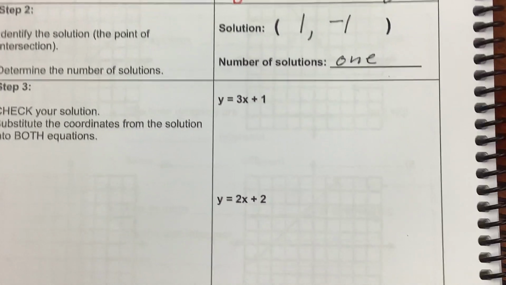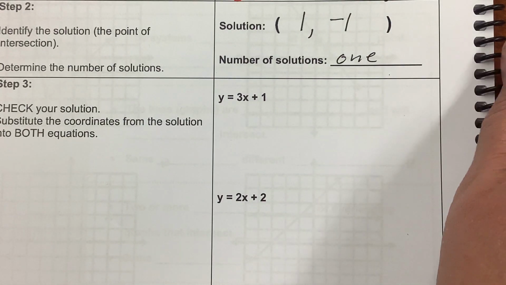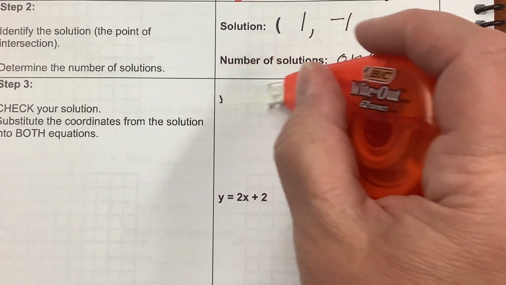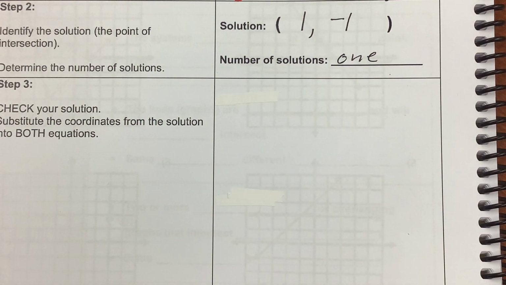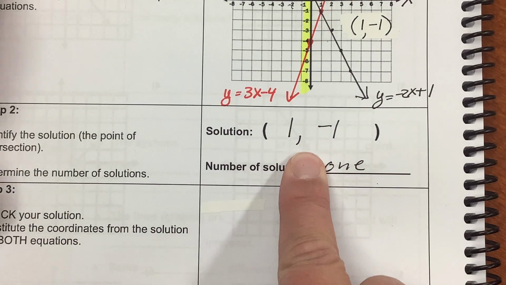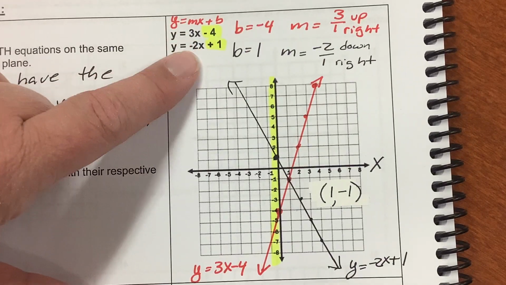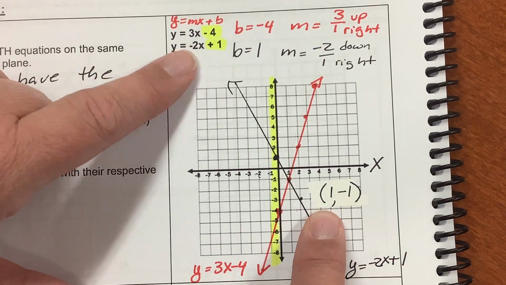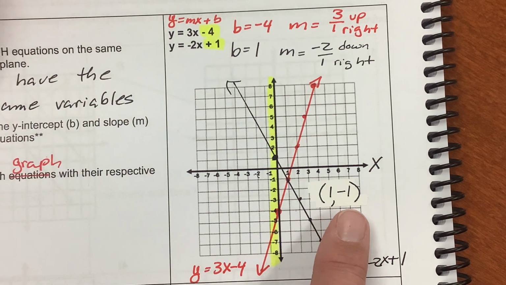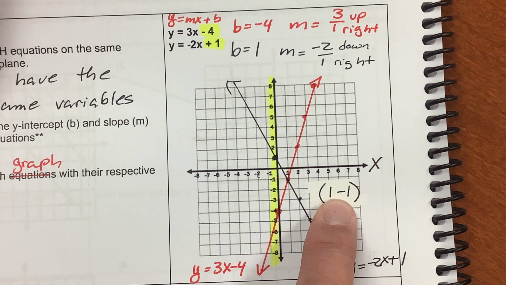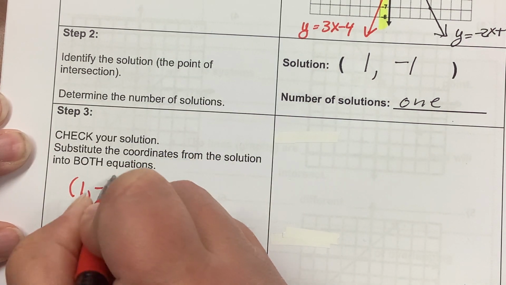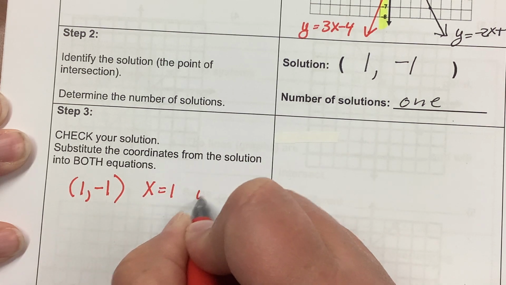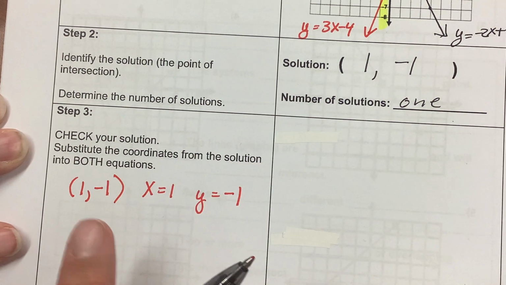Now, on the bottom, well, first of all, I probably, at some point in time, should correct these equations because they're both wrong. I'm checking to make sure this point is a solution to both of these equations. The point where they cross has to be a solution to both equations. And how do you check that? By putting your response into each equation. So, what's my solution? Well, my solution is 1, negative 1. That means that x is 1 and y is negative 1. And this is the point I'm going to check.